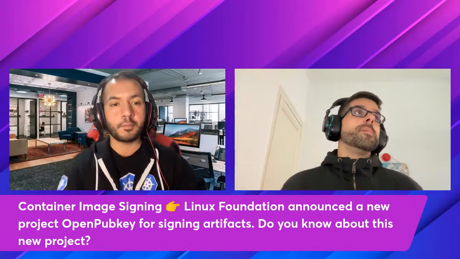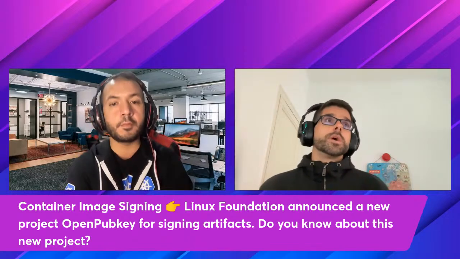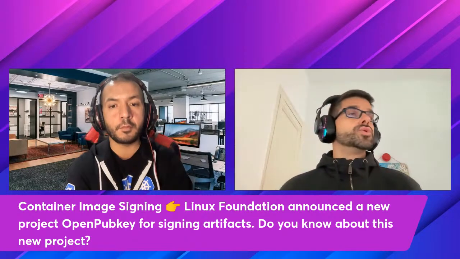Yeah. I have taken a look at the OpenPubkey approach. I have been reading about it, the research paper, some of the articles about it, and checking the implementation. I think it is great, first of all, for the community to have alternative solutions for the signing process. And I'm pretty sure that OpenPubkey might solve some of the use cases that other solutions do not, right?